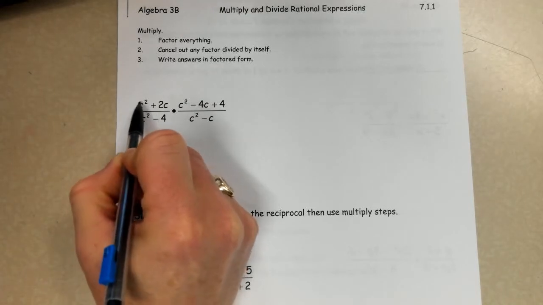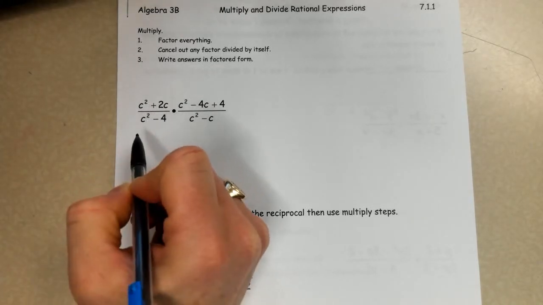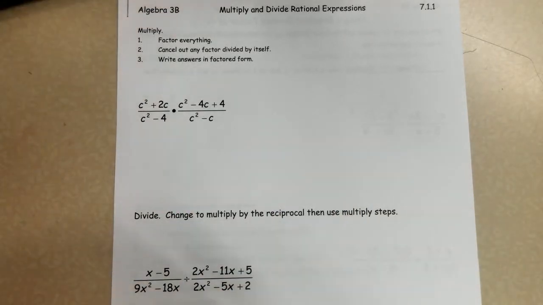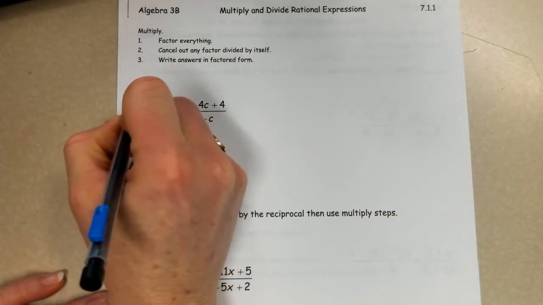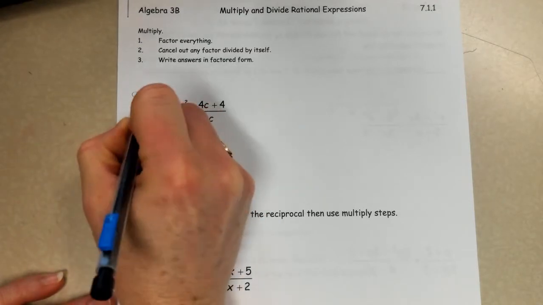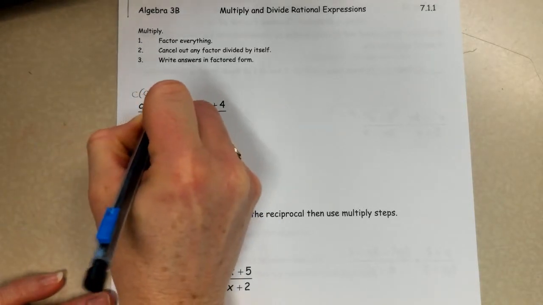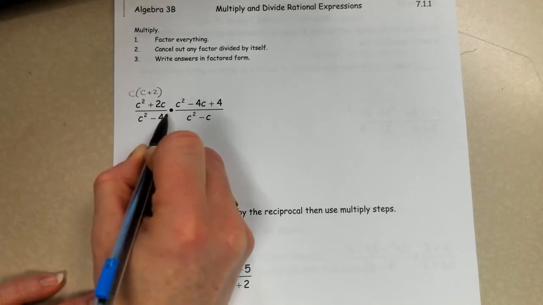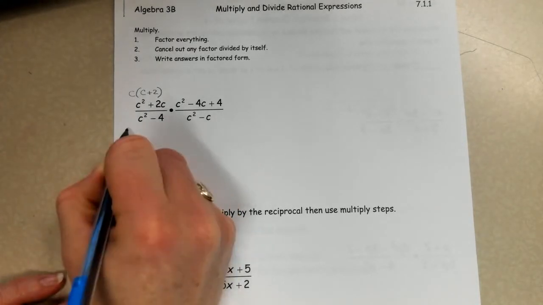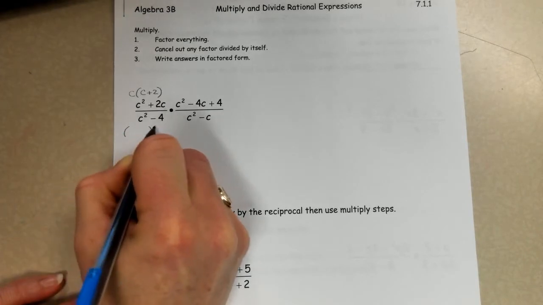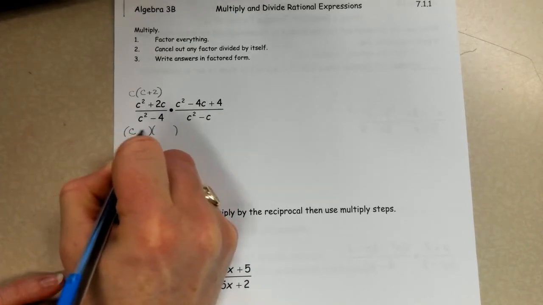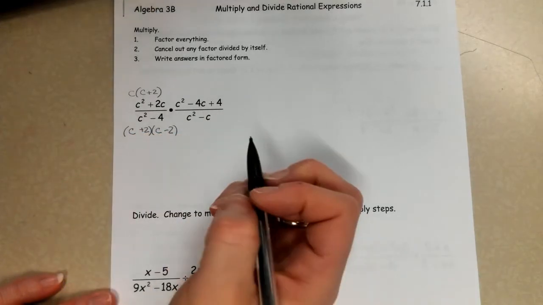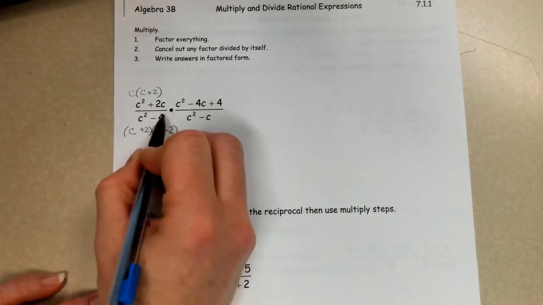So step 1, c squared minus 2c. Remember, the first step is always to look for greatest common factor. So we would start by dividing out the c, which leaves us c plus 2. Underneath that, c squared minus 4, that's perfect square minus perfect square. So that's going to follow the pattern c plus 2 and c minus 2. Splitting up the c's, splitting up the 2's.